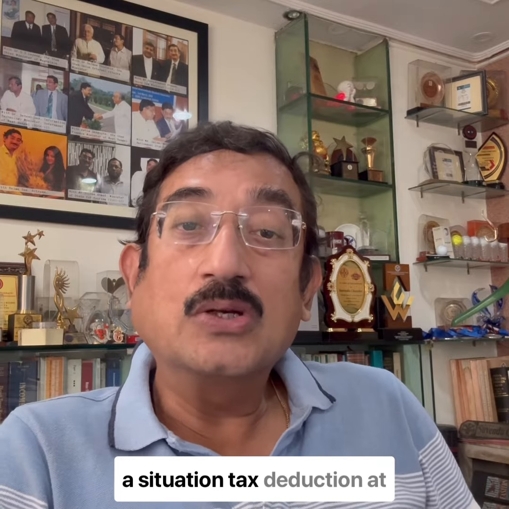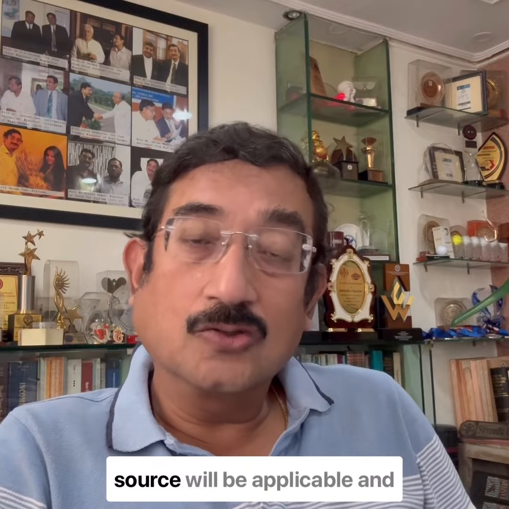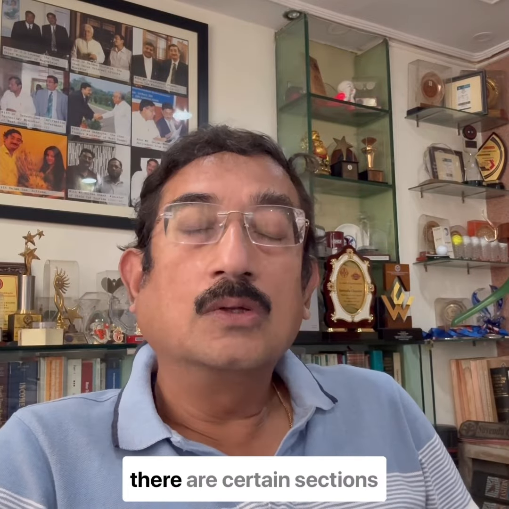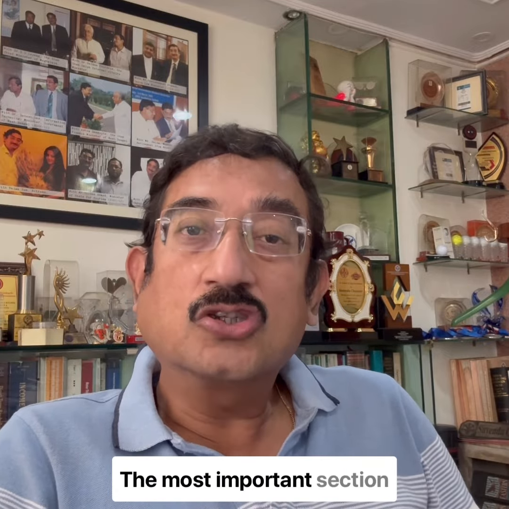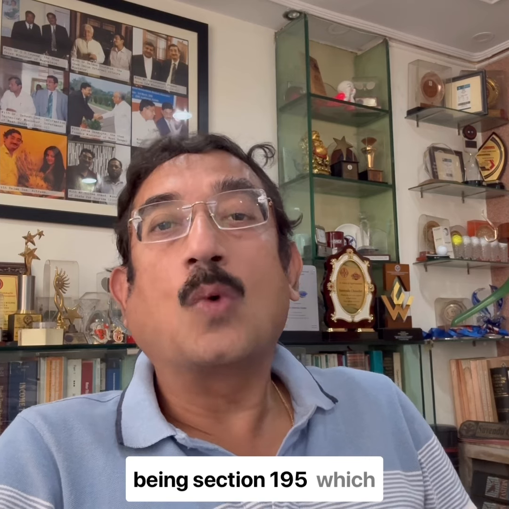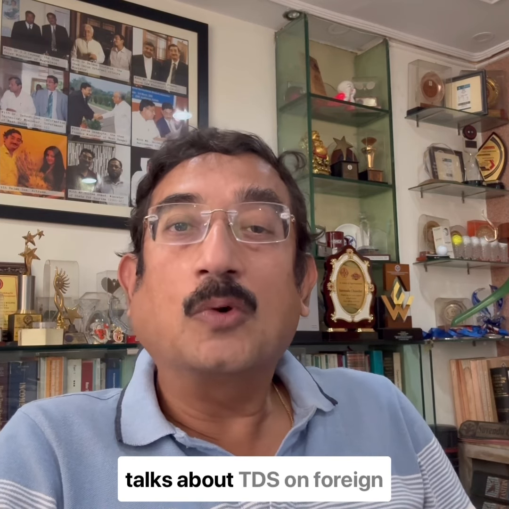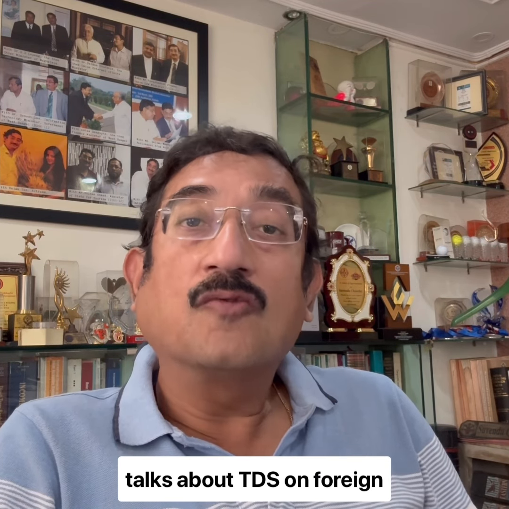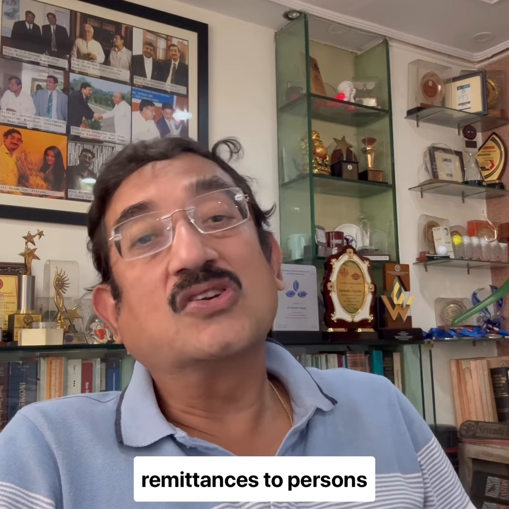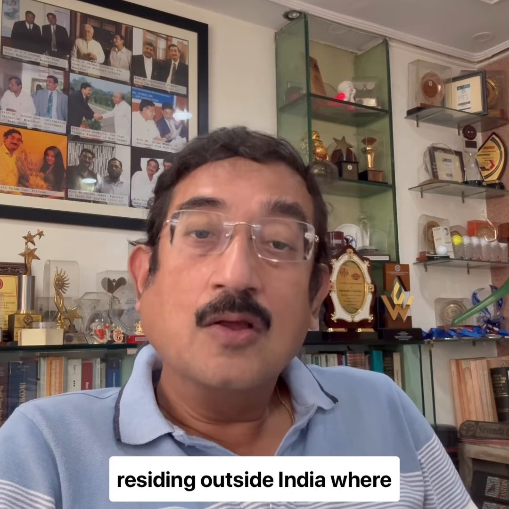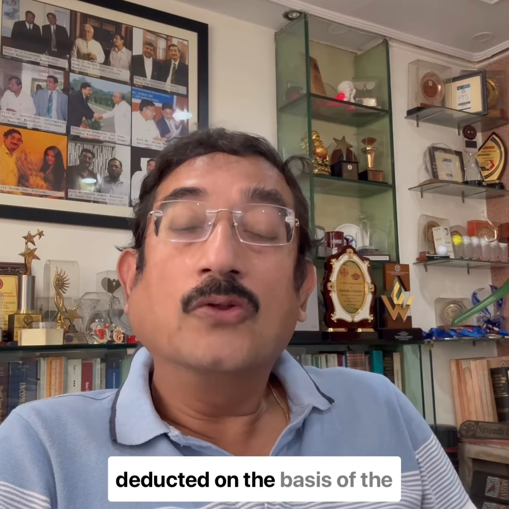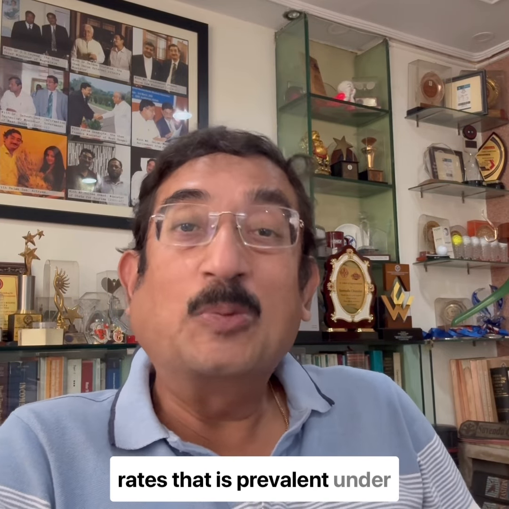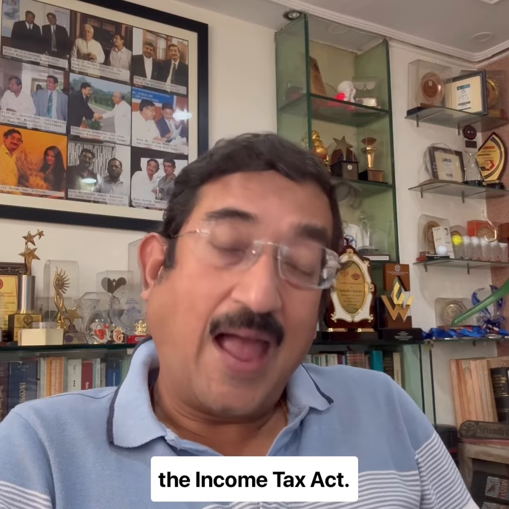In such a situation, tax deduction at source will be applicable. There are certain sections which are applicable, the most important being section 195, which talks about TDS on foreign remittances to persons residing outside India, where tax has been deducted on the basis of the rates prevalent under the Income Tax Act.